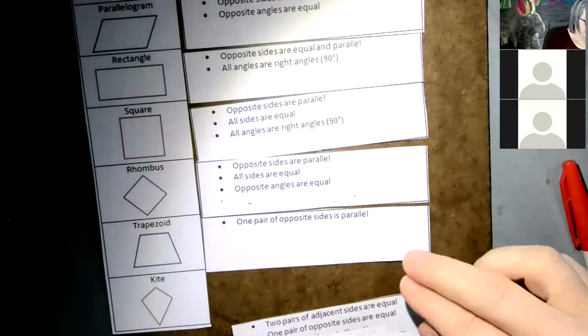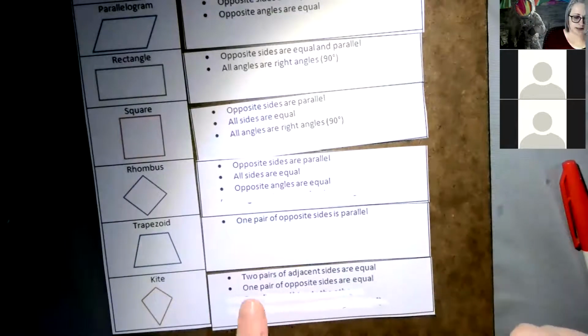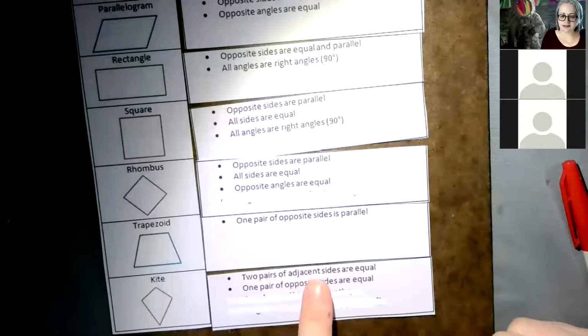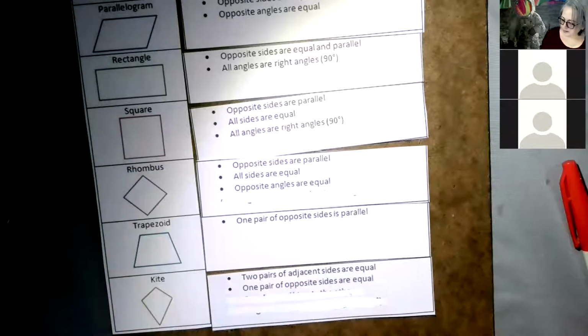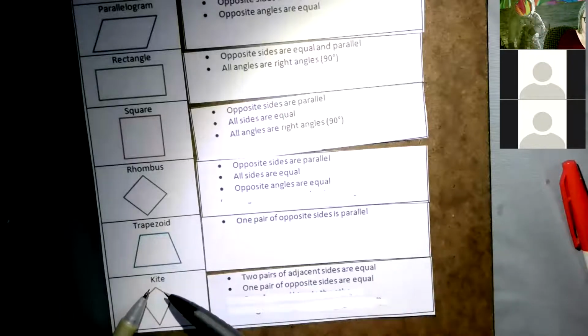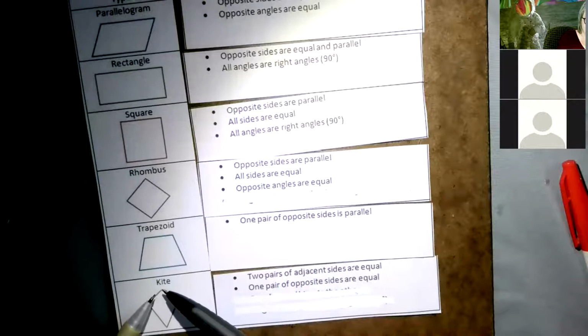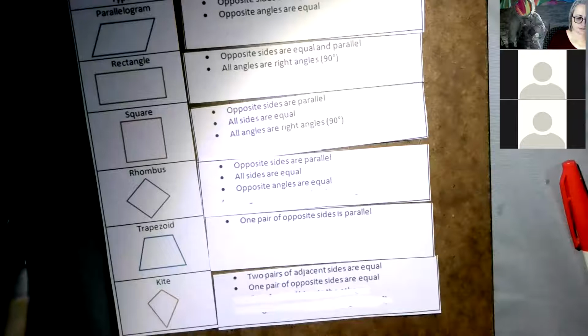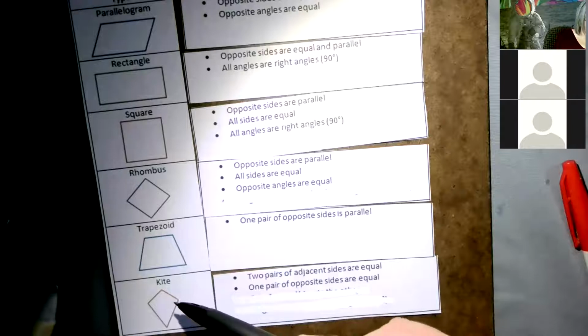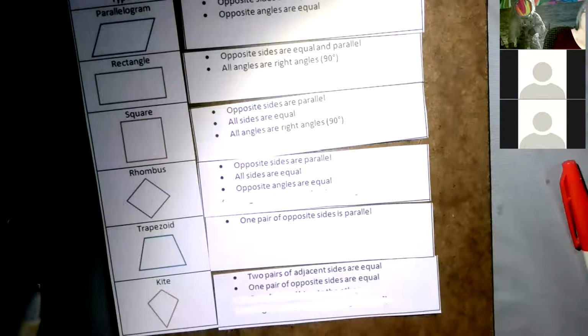Let's see what they say about kite. It says two pairs of adjacent sides are equal. Remember we said adjacent means ones that touch each other. Let me see if I can get something to point here. So right here, these top two, they're adjacent because they touch together at the top. Do they look like they're the same length? Yeah, really on a kite, if I measured this, it would be like 2 inches, and that one would be 2 inches.